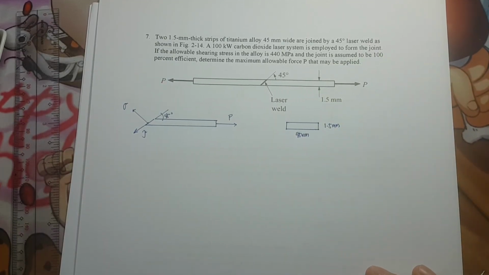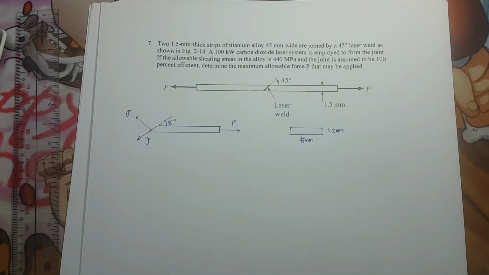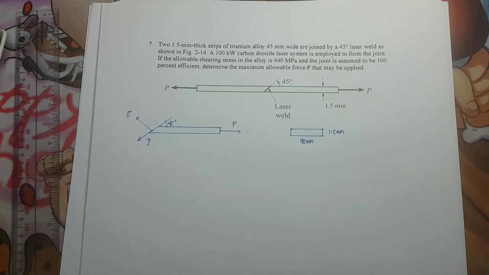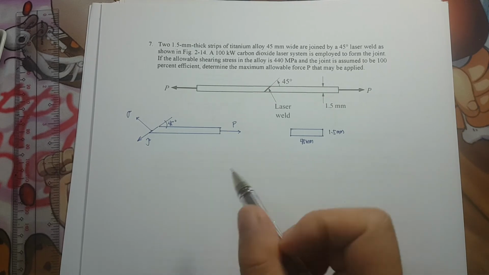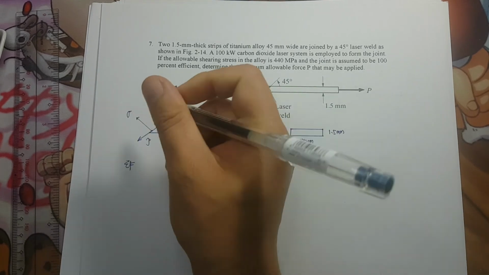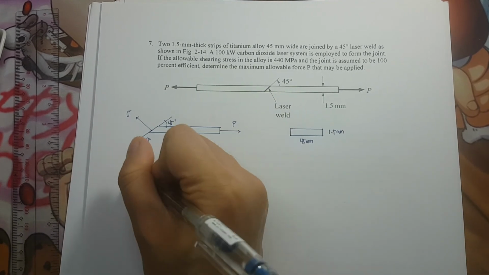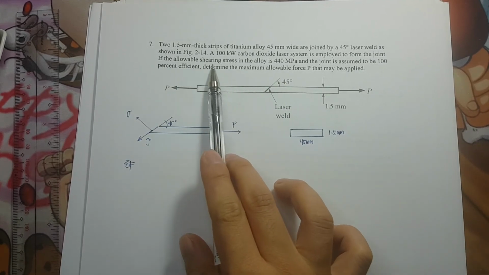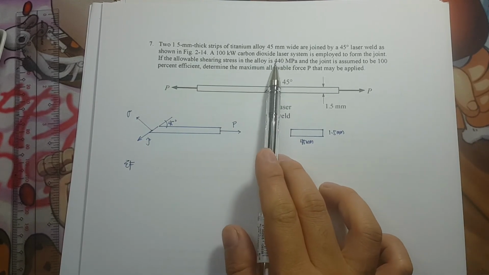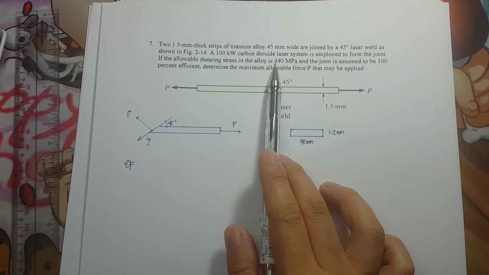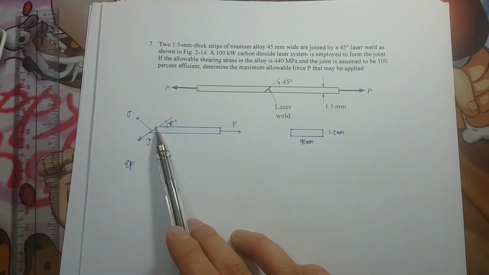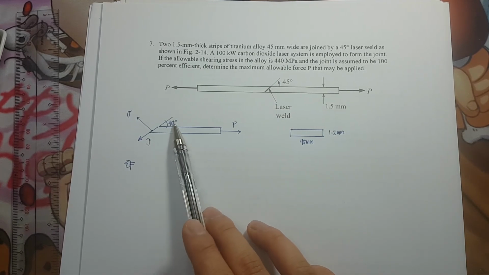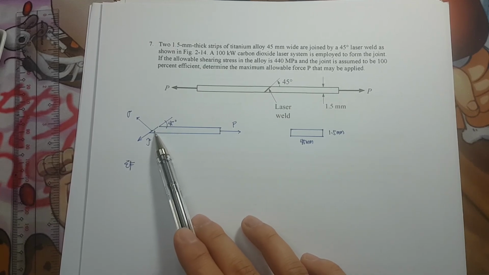Okay, so using the equation of equilibrium, I can solve for the value of P. So summation of forces tangential, because take note, we are given here the shear stress, and shear stress is the force acting tangential to the cross-sectional area here.